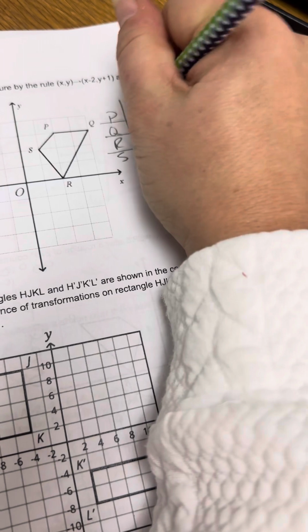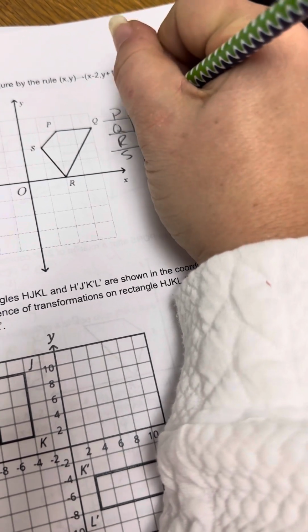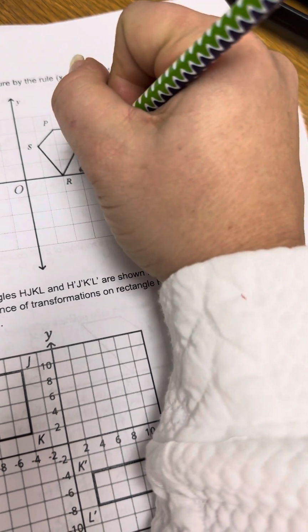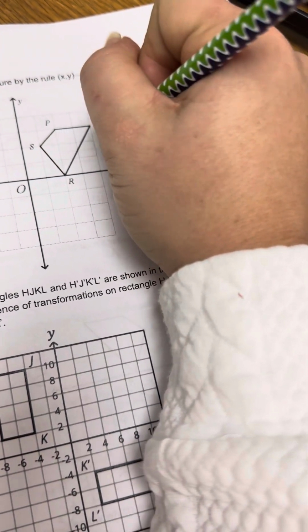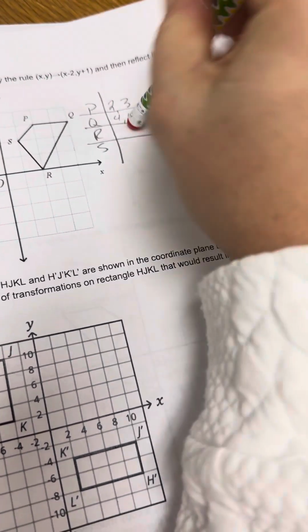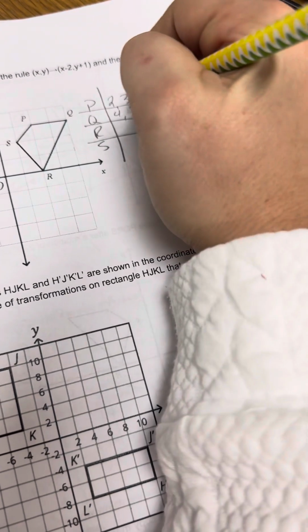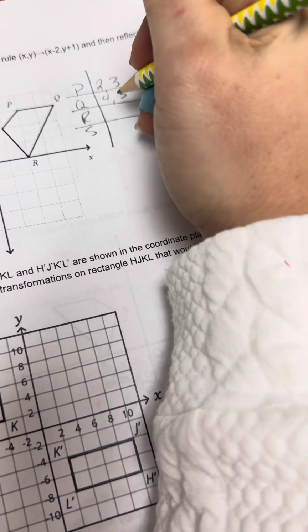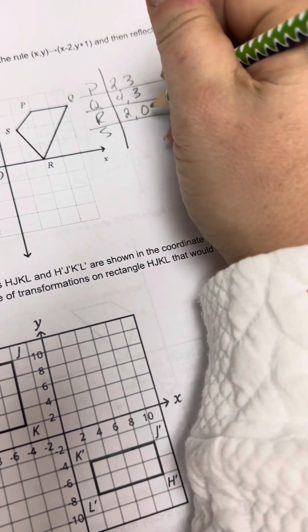P we have at 2, 3. Q is 4, 4. Nope. 1, 2, 3, 4. 1, 2. Sorry, 4, 3. And then R is 2, 0, and S is 1, 2.